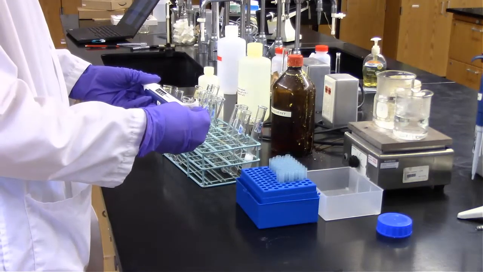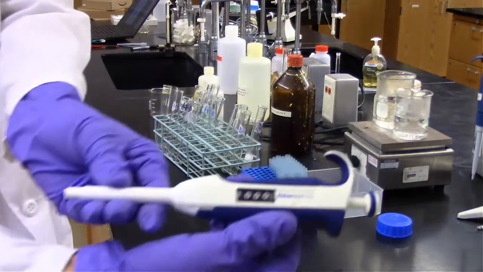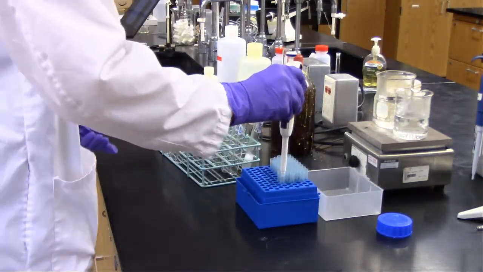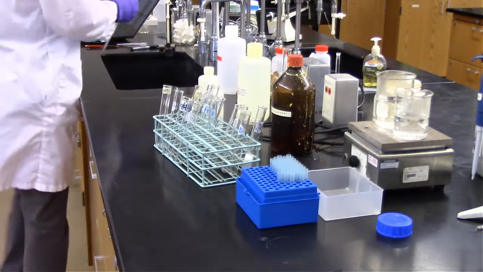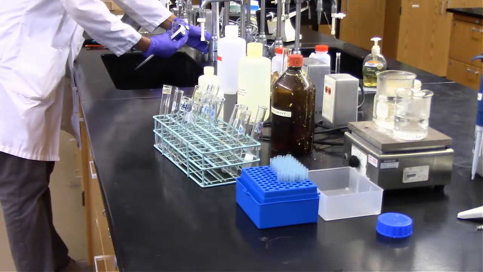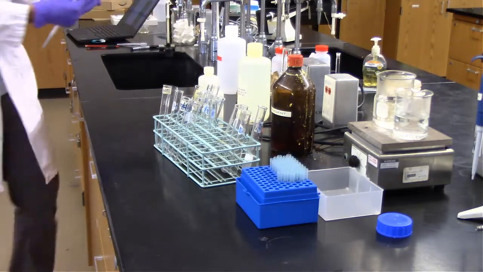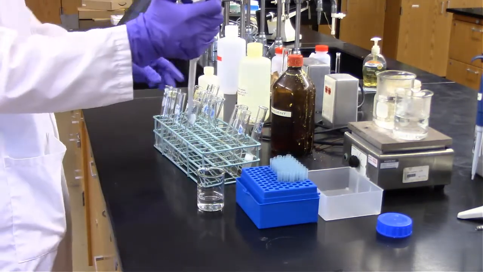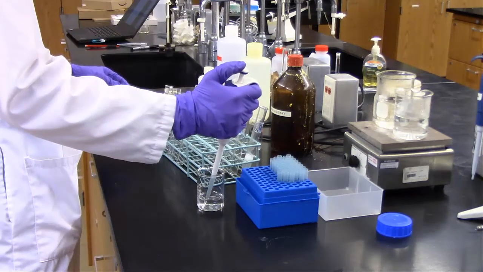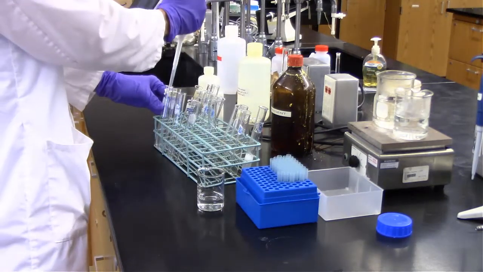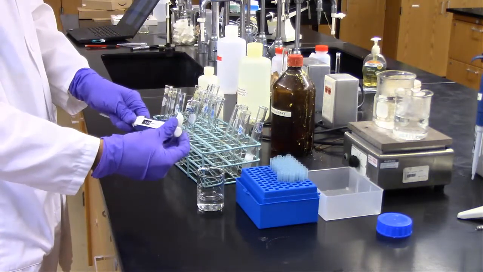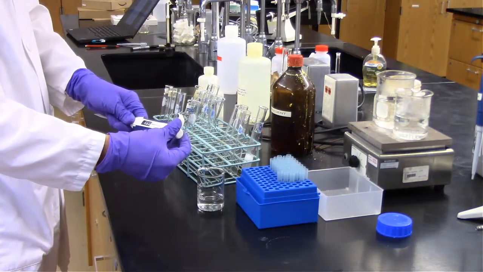Right now I've got a P1000. I'm adjusting that to 1,000 microliters or 1 milliliter, and I'm going to put a pipette tip on that. I need to get some distilled water from the water faucet there. That way we can go ahead and add our 1,000 microliters in test tube 0, and we'll slowly scale that down by 100.